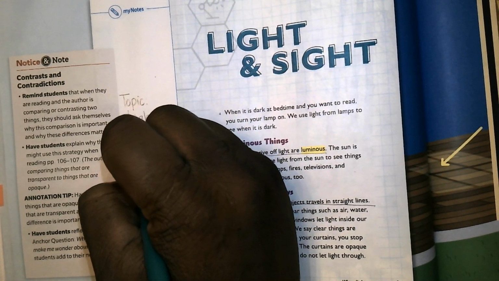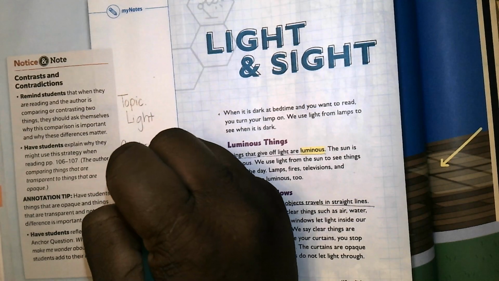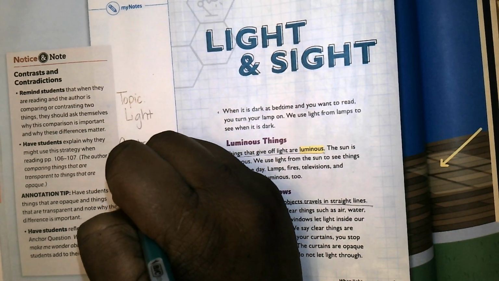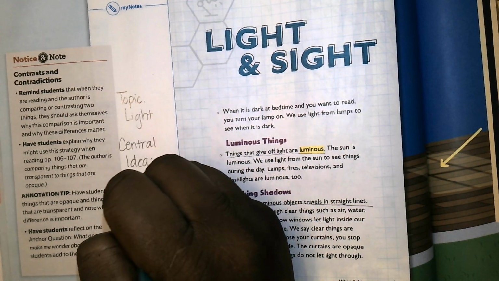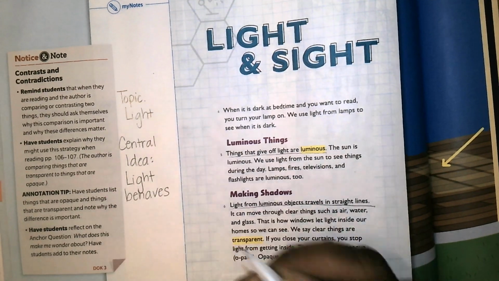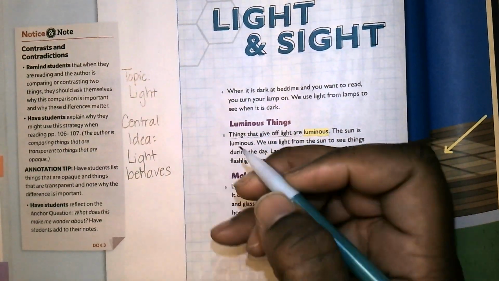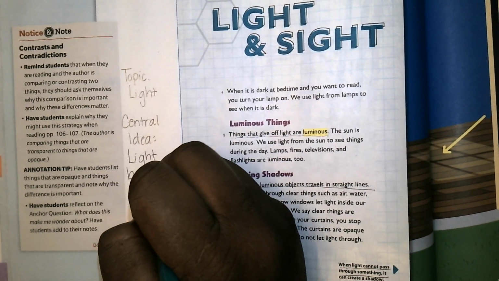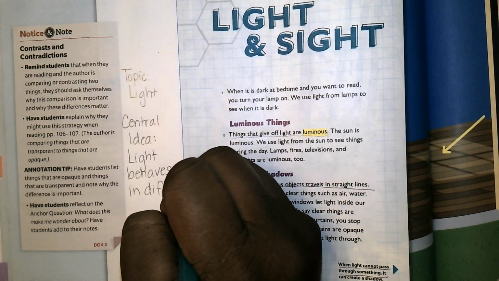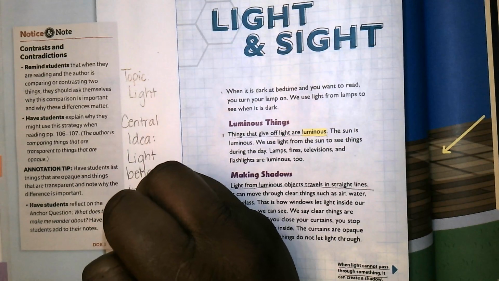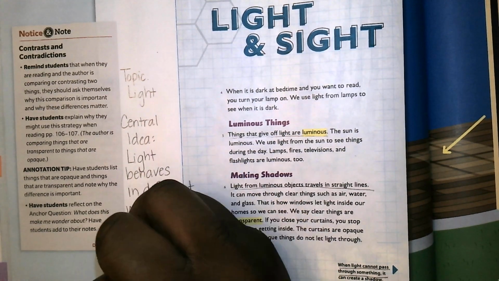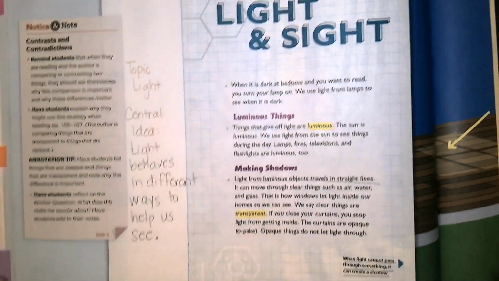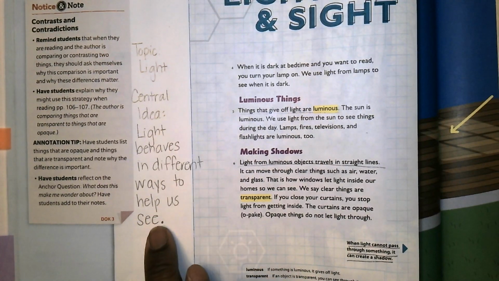the central idea, and you're going to capture this as well, of this particular section. It is that light behaves, and when I say behaves, it means it does different things in response to things in the environment. So light behaves in different ways to help us see. Light behaves in different ways to help us see.